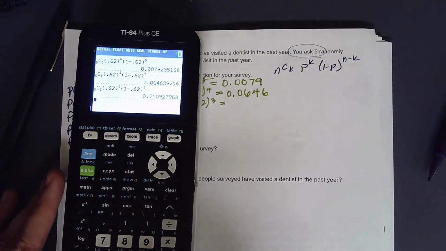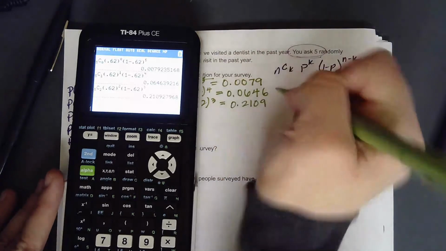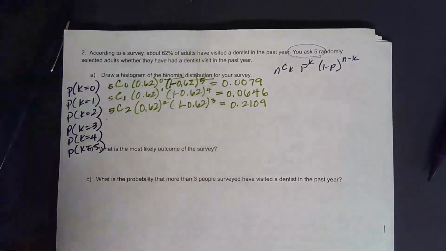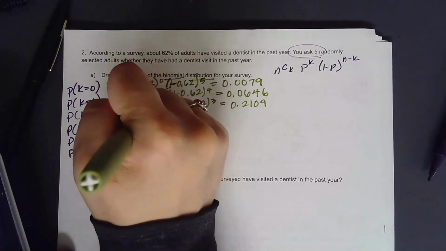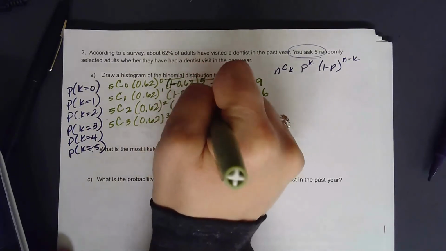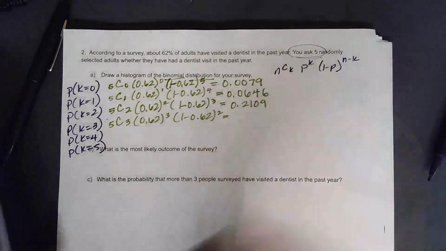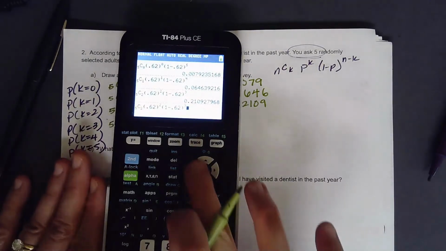Okay, hit enter, and I got 0.2109. That's the probability of that happening. All right, so again, 5C3 this time, 0.62 to the 3rd power, 1 minus 0.62 to the 2nd power. I know it's tedious to have to write the work down, but I'm still wanting you to.